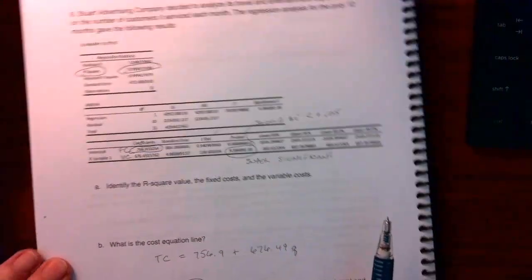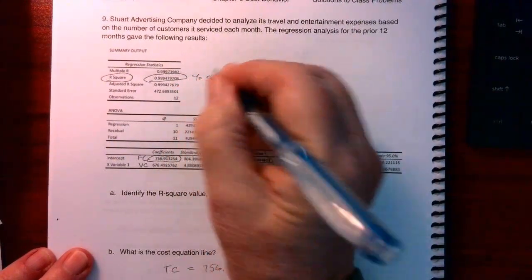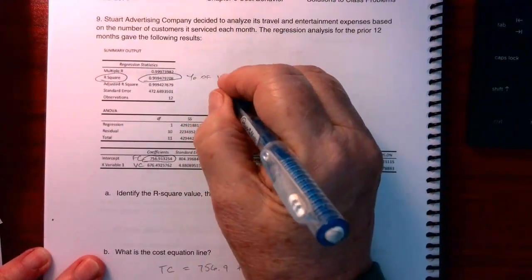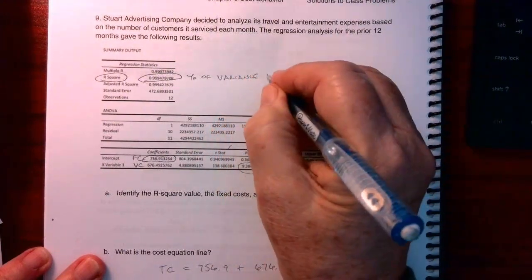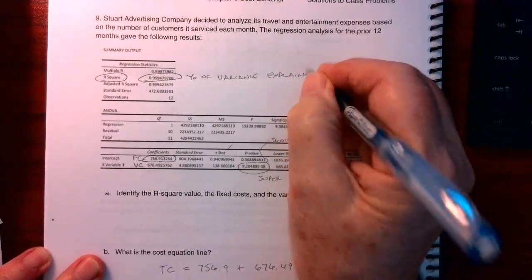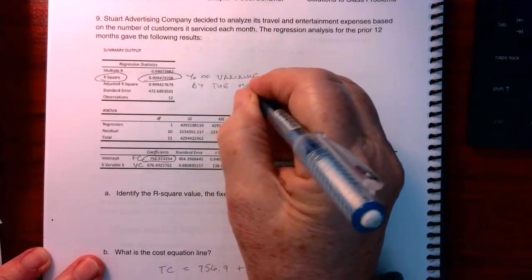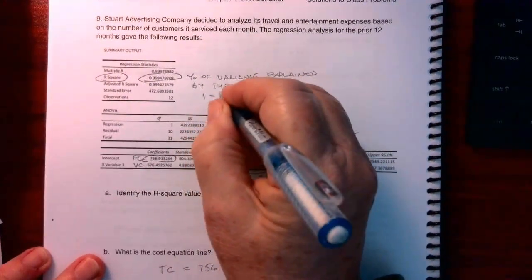I'm going to write this down. The percentage of variance explained by the model. Okay, and 1 is perfect.